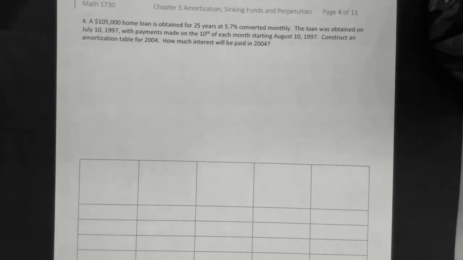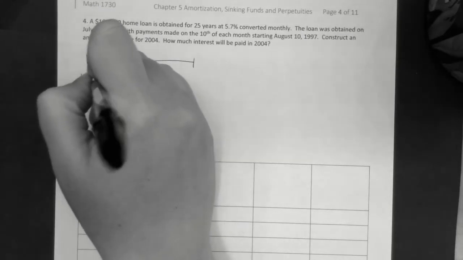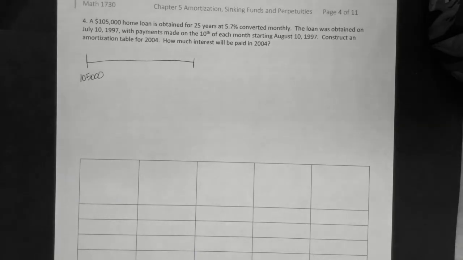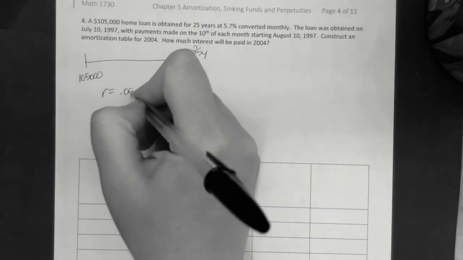Chapter 5, Section 1, Example 4. This one is the long one. So we're doing a lot here. So in 1997, we get a mortgage for $105,000, home loan, obtained for 25 years at 5.7% monthly.